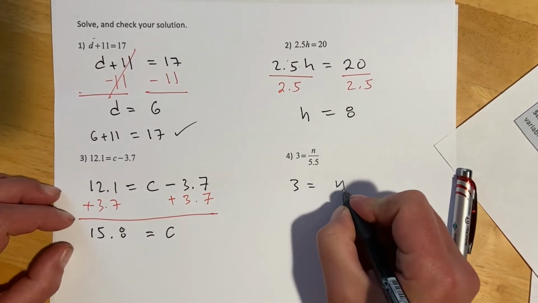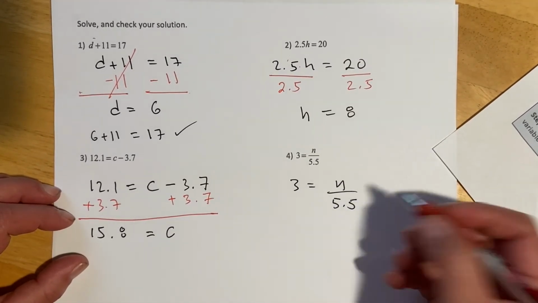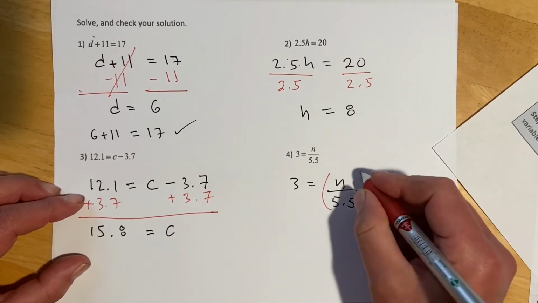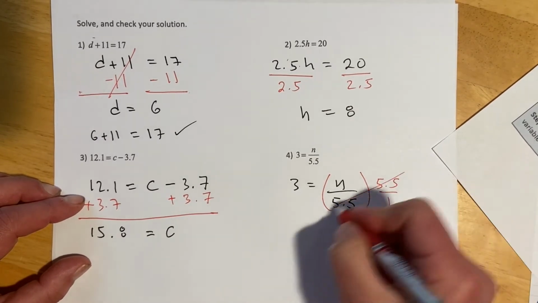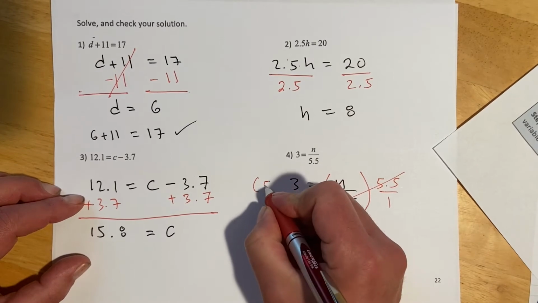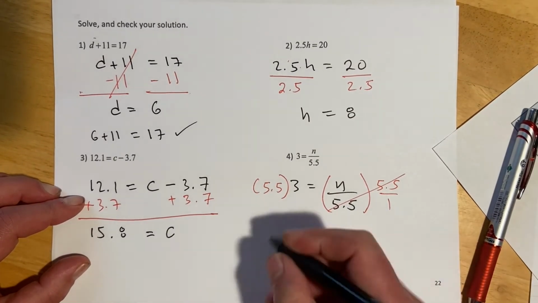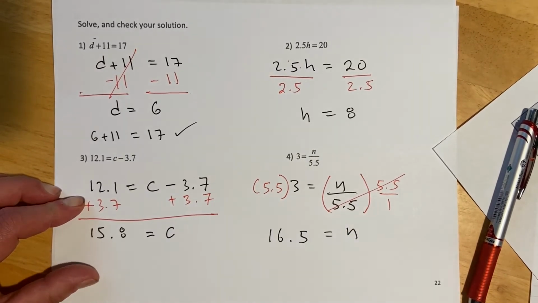And then this one, N over 5.5. Here the 5.5 is dividing, and so multiplication undoes division. So I will multiply both sides by 5.5. You can think of that over 1 if it helps, we're canceling there. And what I do here, of course, I have to do over here as well. And then that'd be 15 plus 1.5, so that should be 16.5 would equal N.